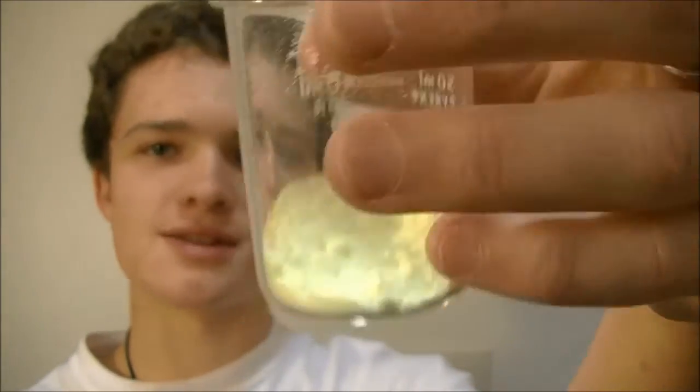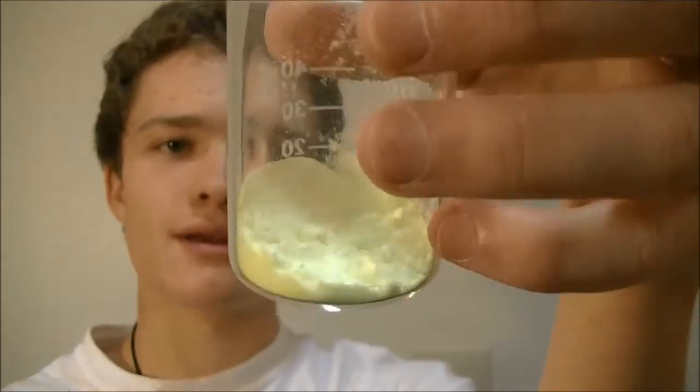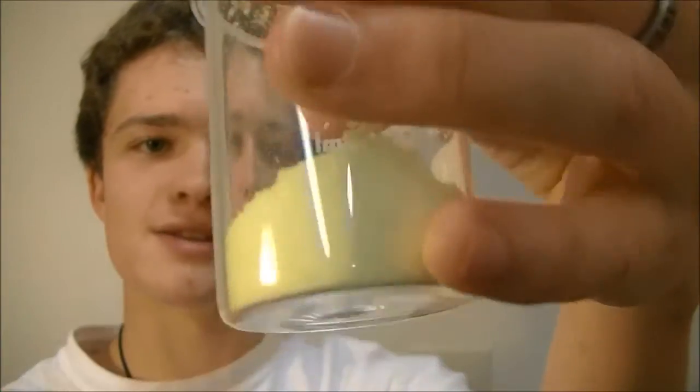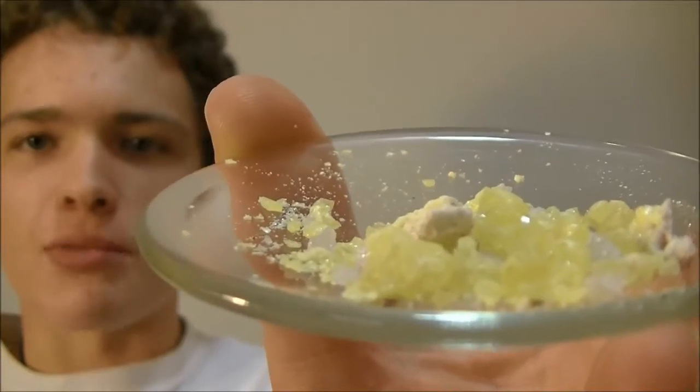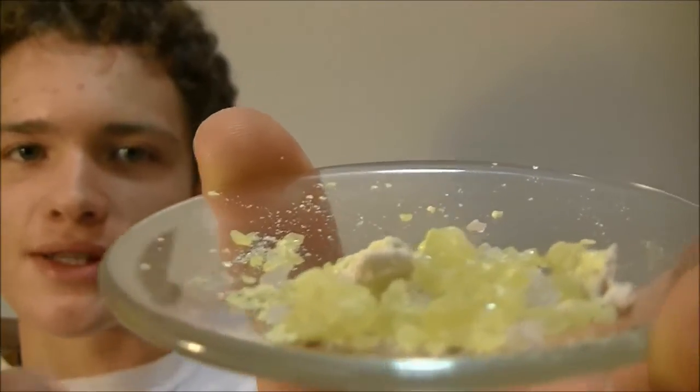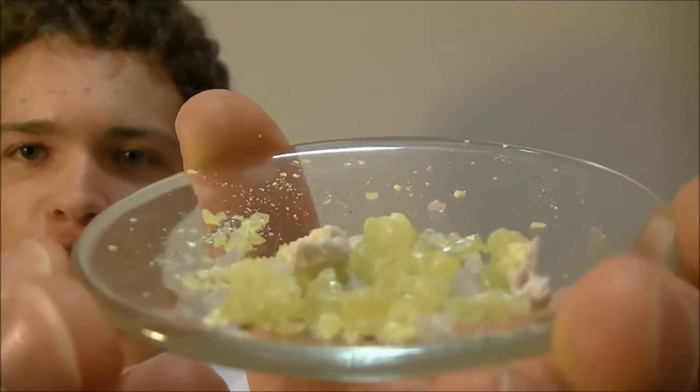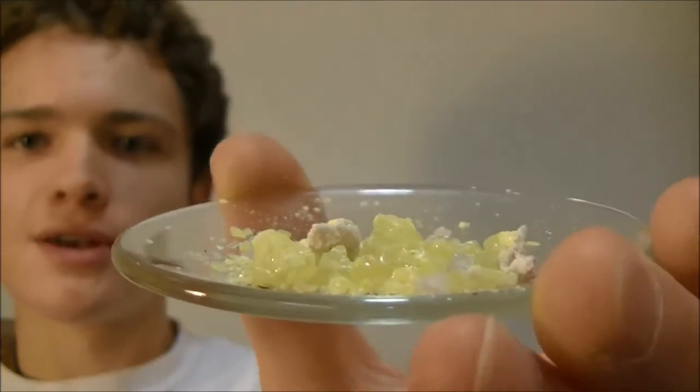This is a sample from a chemistry kit that is sulfur powder. Here's another sample I have. This is native sulfur, which I believe is larger sulfur crystals mixed with, I believe, quartz.